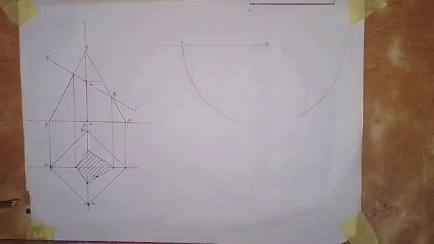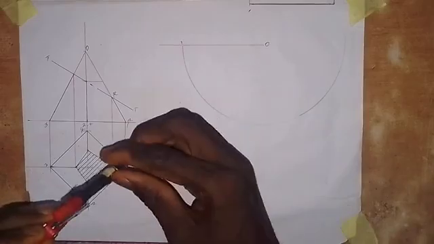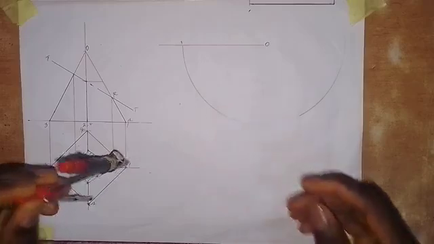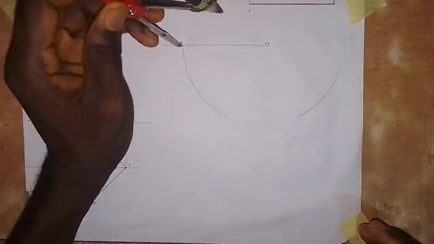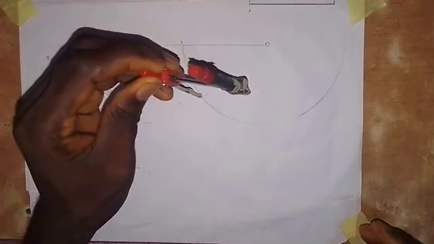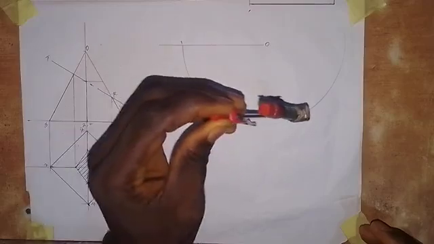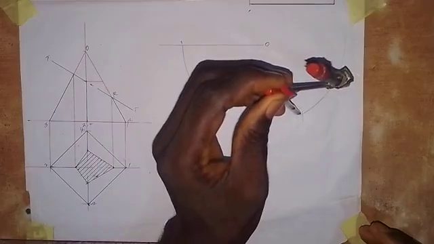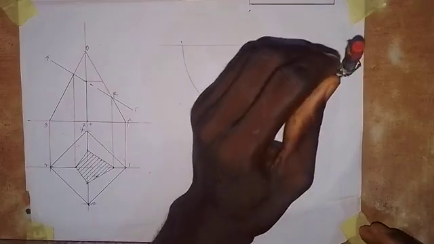So what we have to do now is take the length or side of the square base of the pyramid. So take this distance. Put the pinpoint here and make an arc here. This is 1. Then bring it to this point, so we have 2, and bring it to this point, so we have 3. And the last one, put at this point, then we have 4 here.